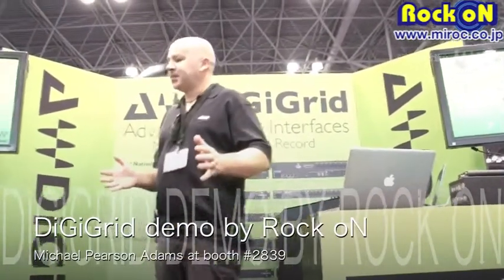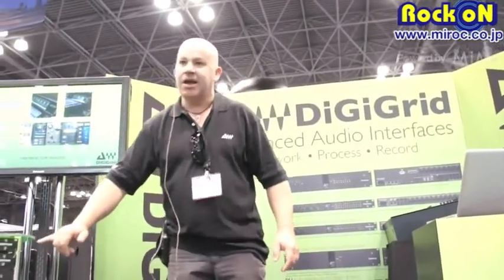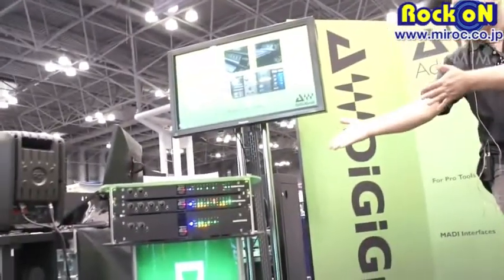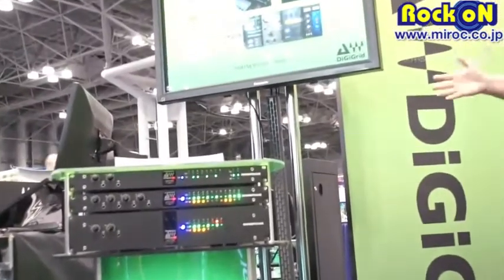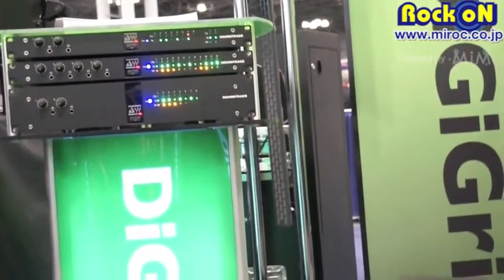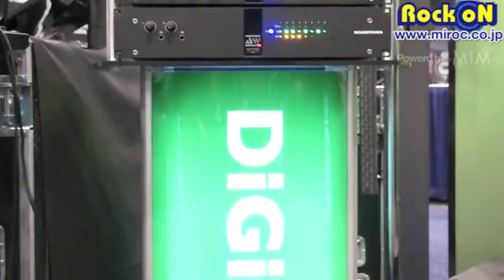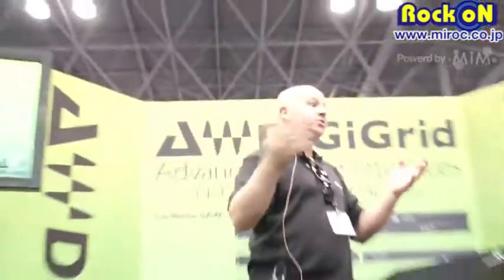My name is Michael PA, and today we're going to be talking about DiGiGrid, and more specifically the native solution, which is the iOS, the iOX, and the IOC over here on the right hand side. Before I go on though, I want to explain exactly who DiGiGrid is, how we came about, how it was formed, how it was created, and who's involved.